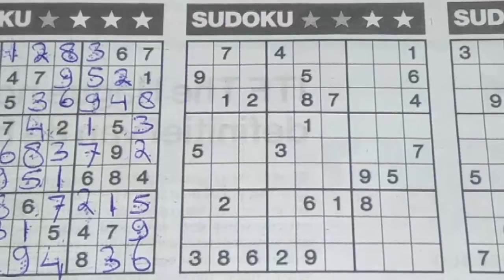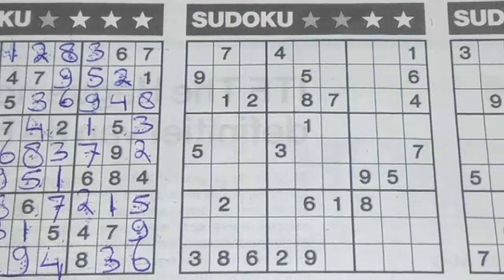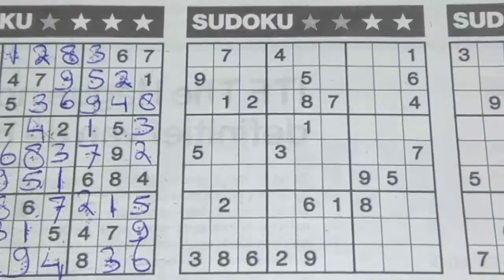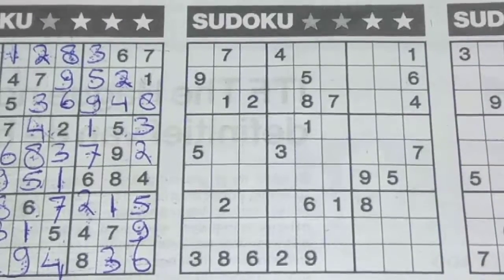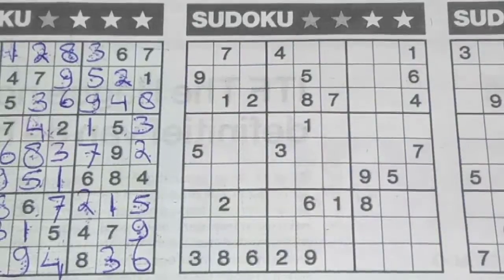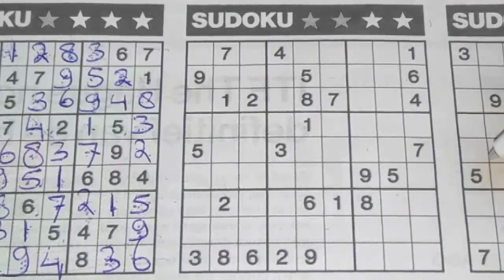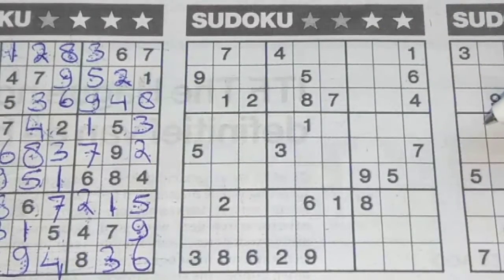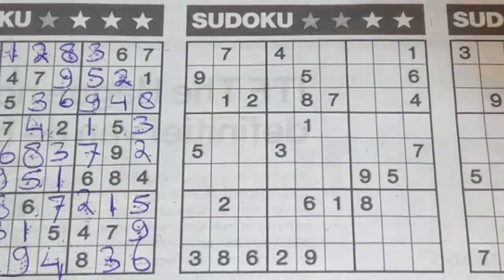With the second Sudoku, a Sudoku with 2 stars in this daily newspaper of May the 9th. Yes, May the 9th on a Saturday. So let's get started with this second Sudoku. Alright. Let me see.